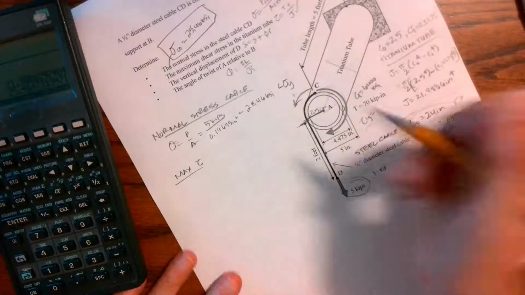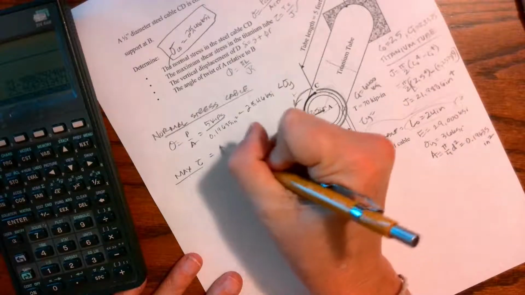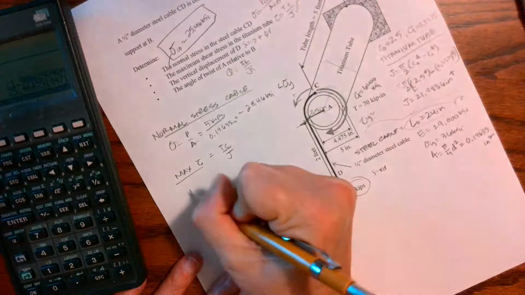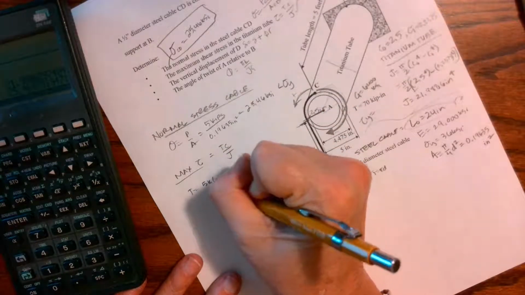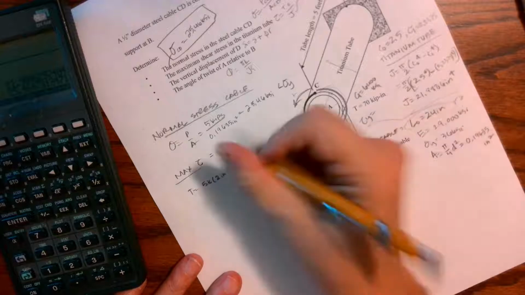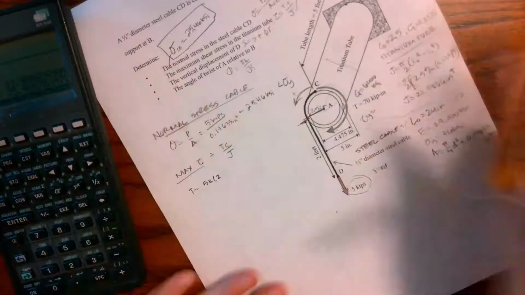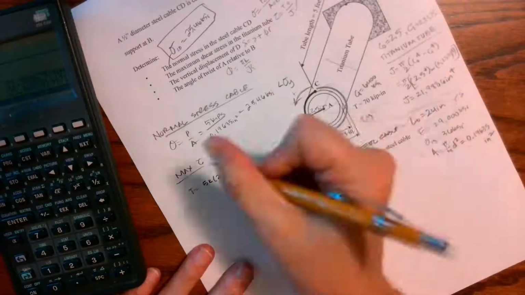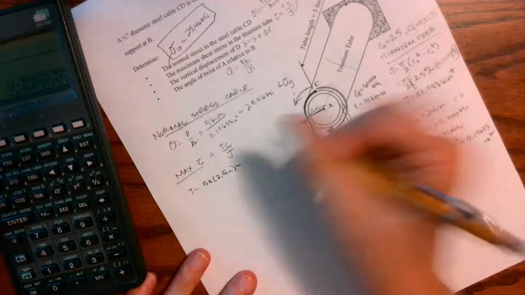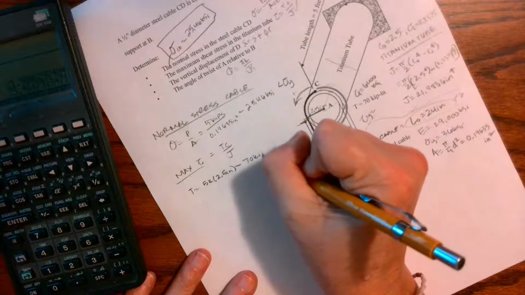Okay, so this is going to be TC over J, so my torque is going to be 5 kips times 2.5 inches, minus 70 kip inches.